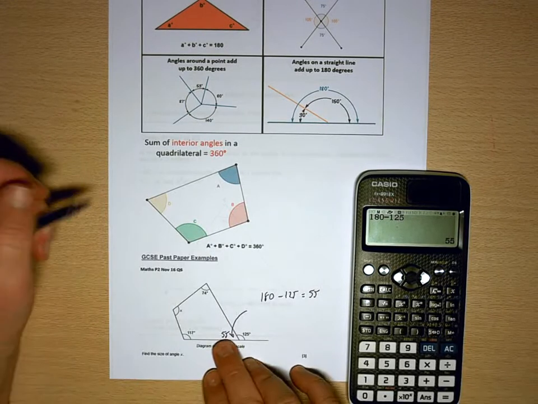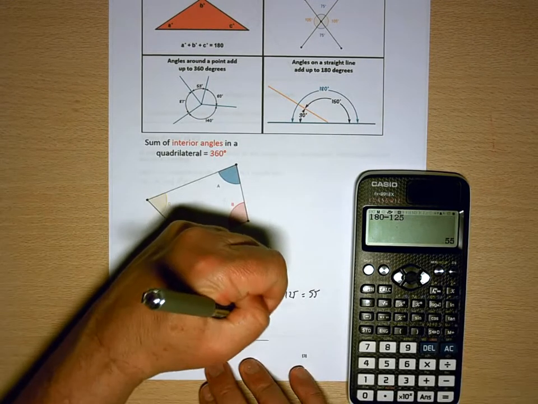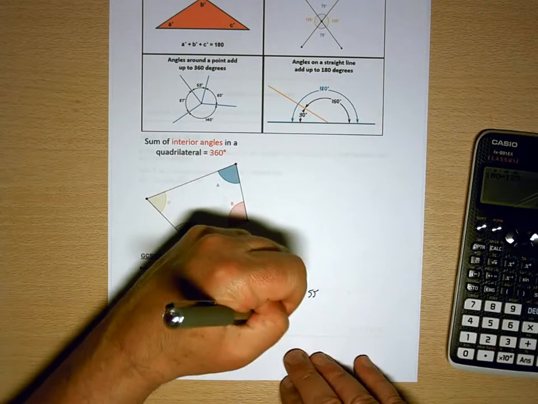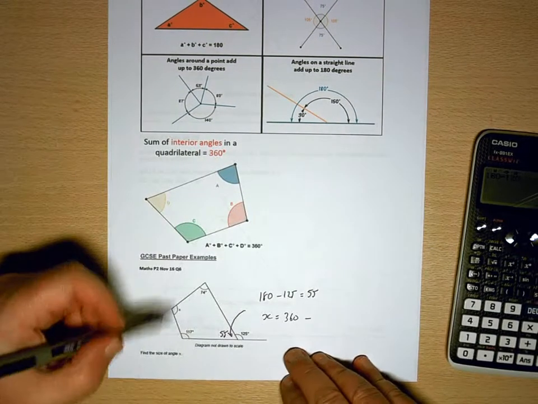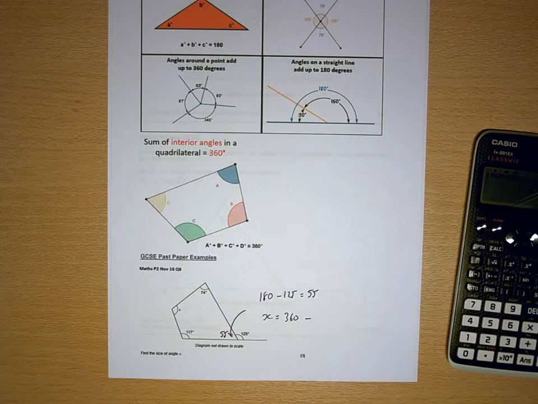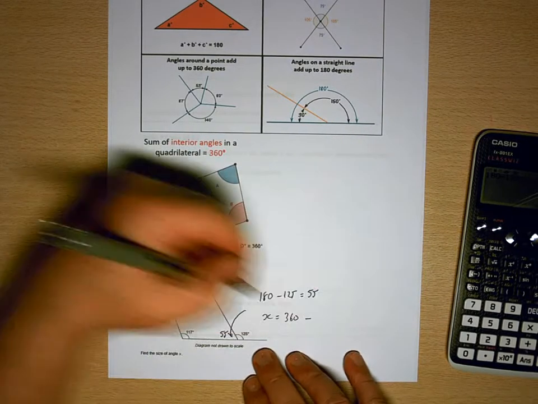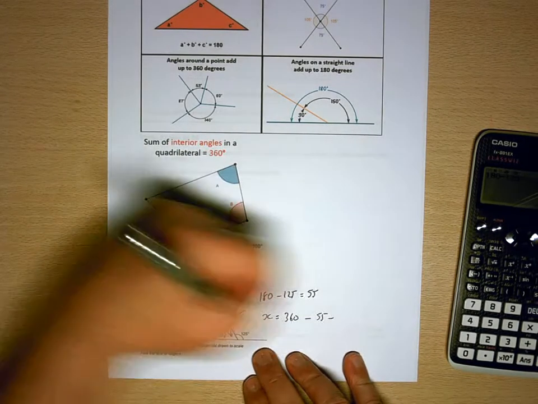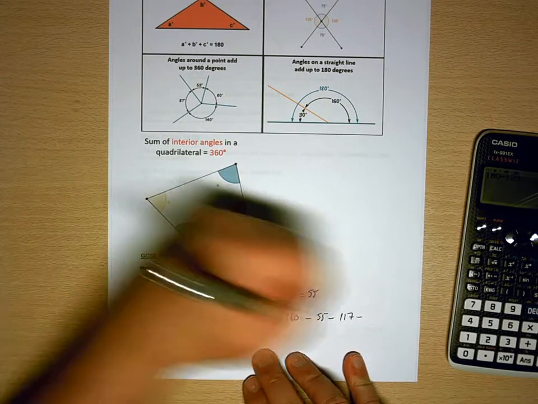So now, in order to work out angle X, I'm going to have my 360, because angles inside a quadrilateral add up to 360, and I'm going to subtract the 55, the 117, and the 74.